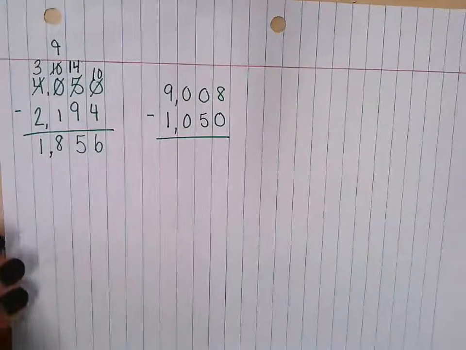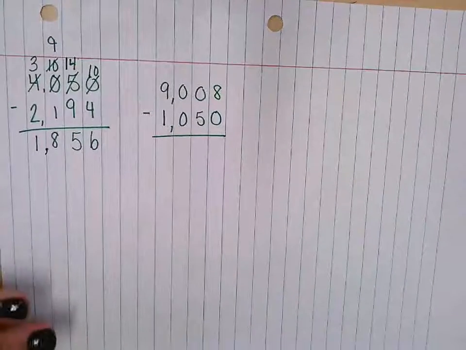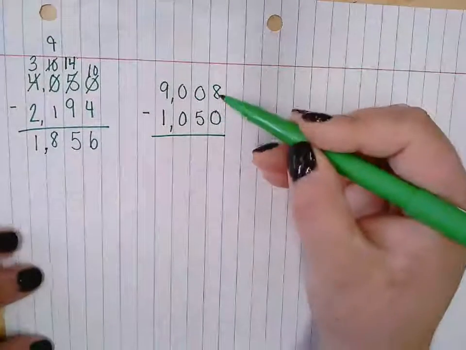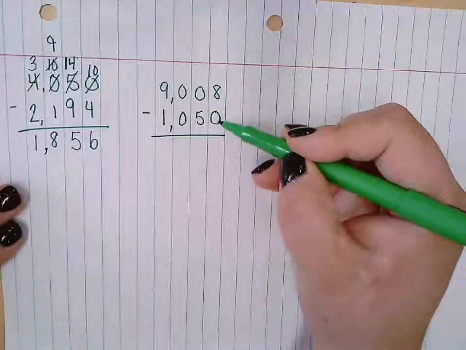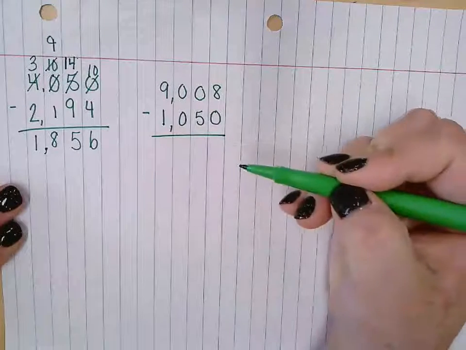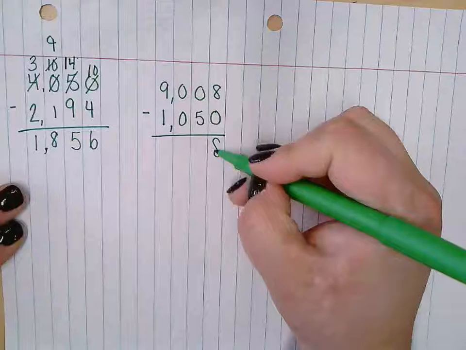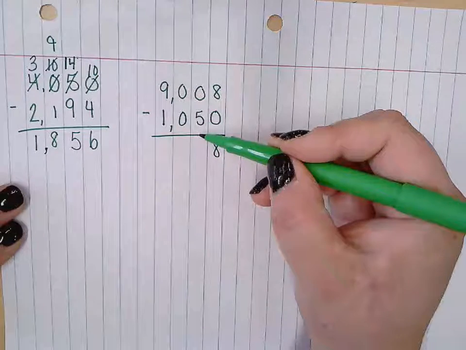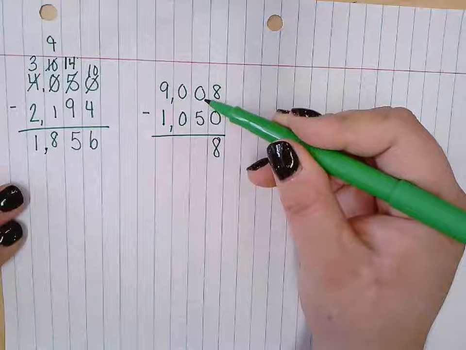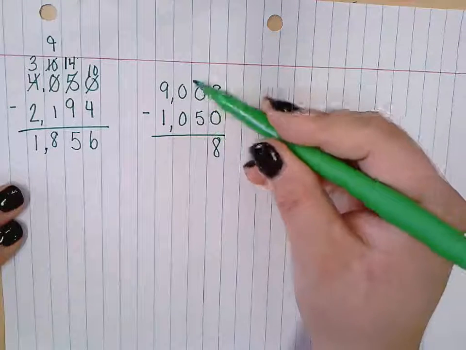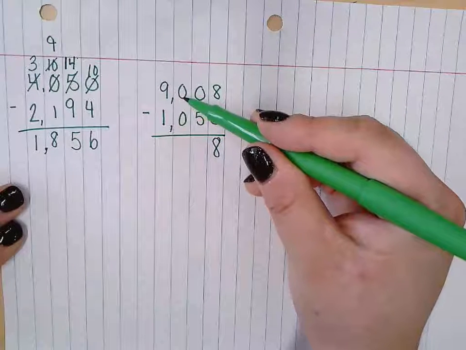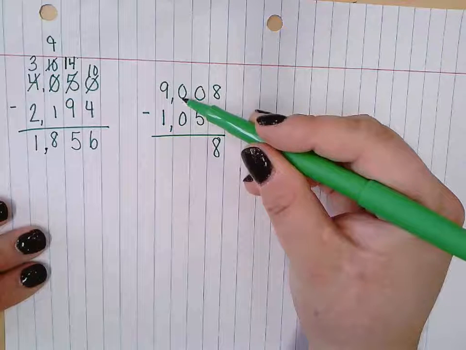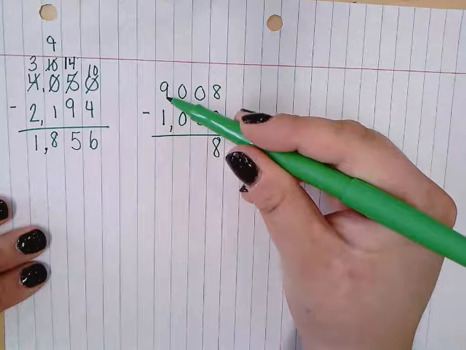Okay, now you're going to be doing these steps as I do these steps. 8 subtract 0 is, well, it's 8. Now I have 0 subtract 5. I can't do 0 subtract 5, so I need to borrow from my neighbor. Well, this neighbor doesn't have anything either, so I'm going to have to go to the next neighbor.